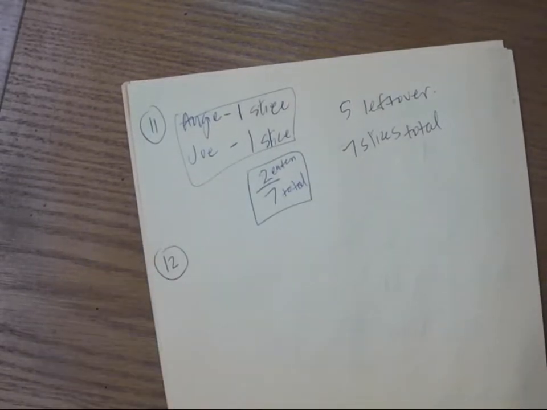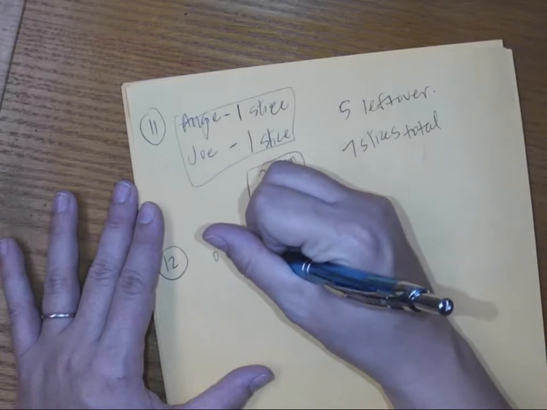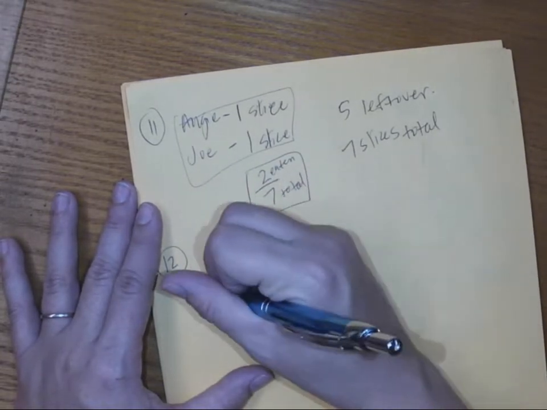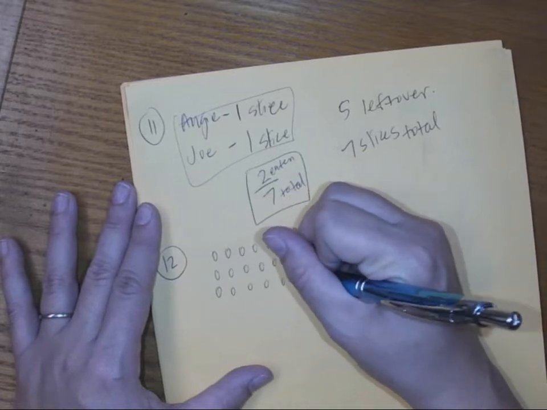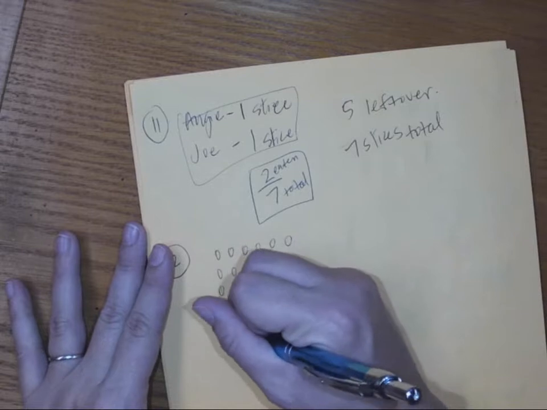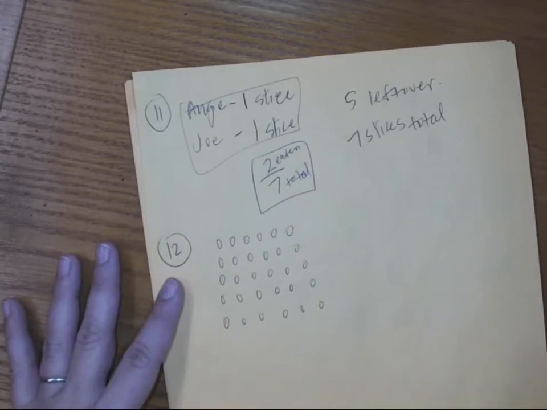For number 12, it says draw a picture. There were 30 pieces of candy in the bags. If you're allowed to eat 2/5 of the candies, how many can you eat? So let's draw 30 pieces of candy. 1, 2, 3, up to 30. So there's my 30 candies.